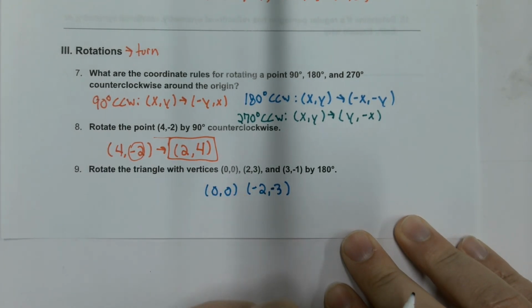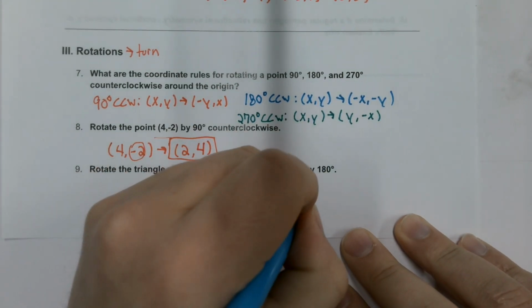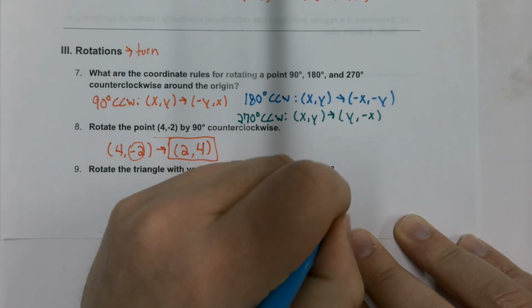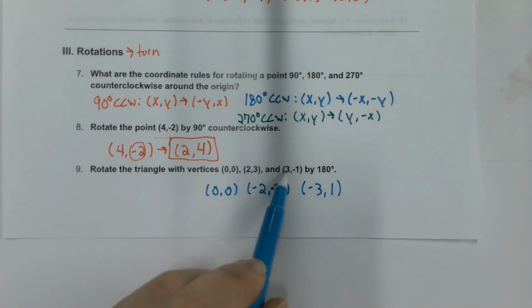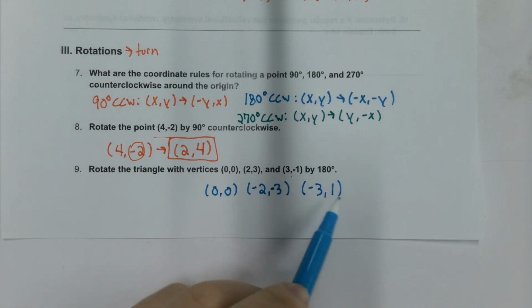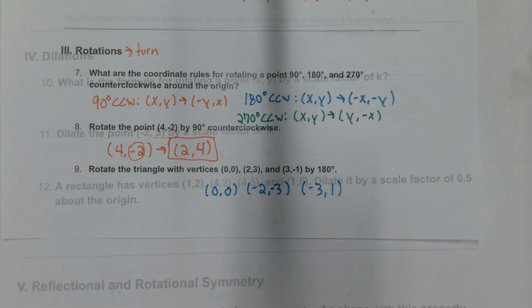So (-2, -3). This one's going to be (-3, 1). Opposite of 3 is negative 3. Opposite of negative 1 is positive 1. So that is our section on rotations. We'll take a look at dilations next, and then we'll finish off with our reflectional and rotational symmetry.